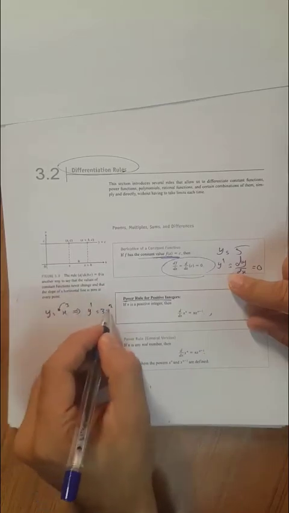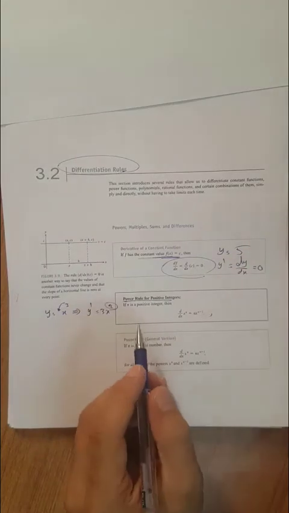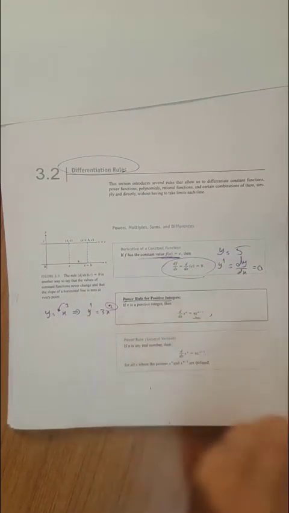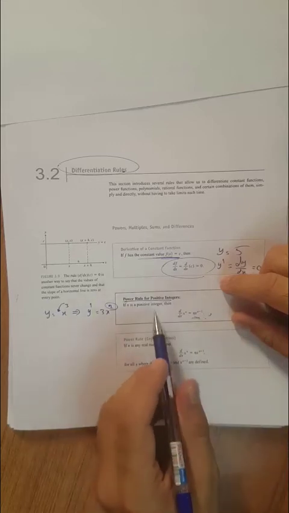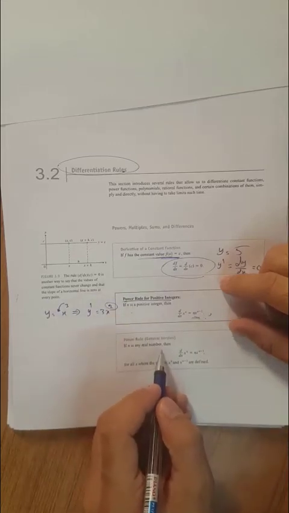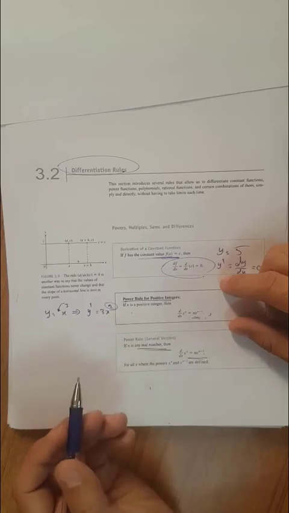The 3 will come down and we will decrease the exponent. That means, okay, it's a special case. How about the general rule? The general rule is the same. We have the same things here.